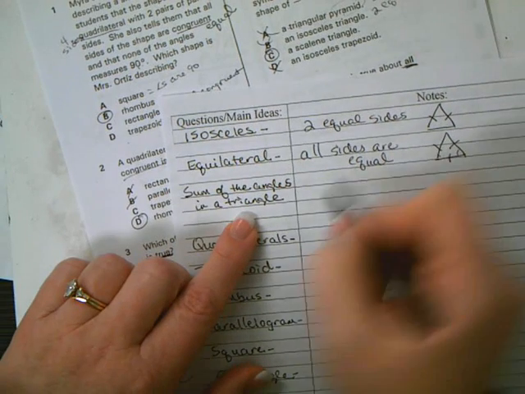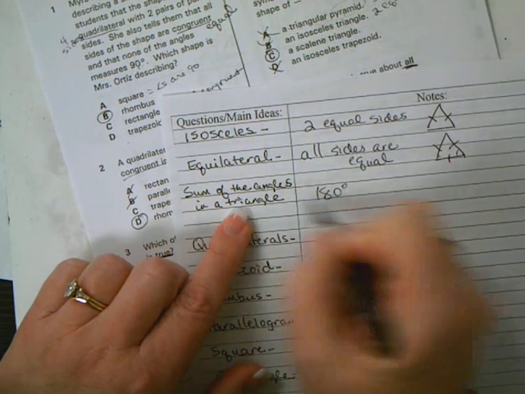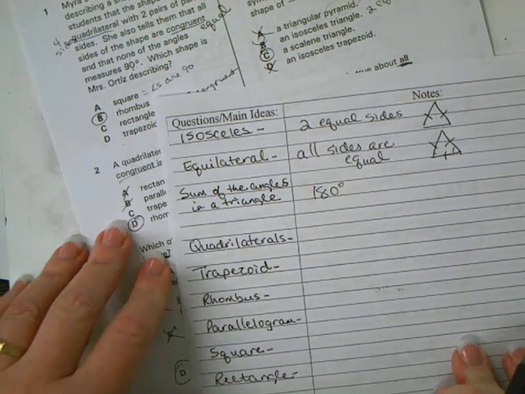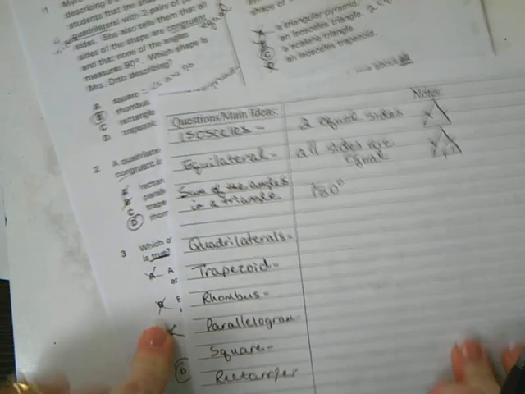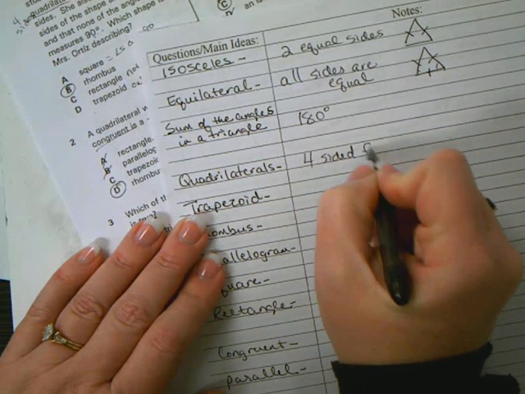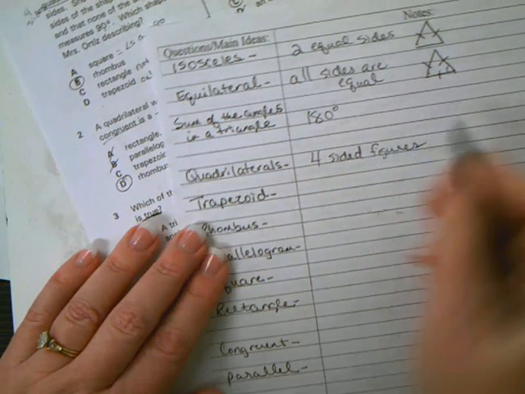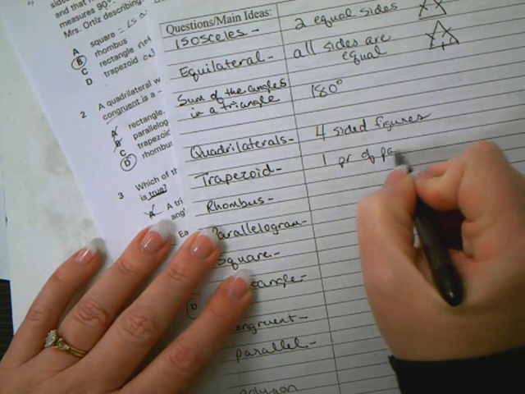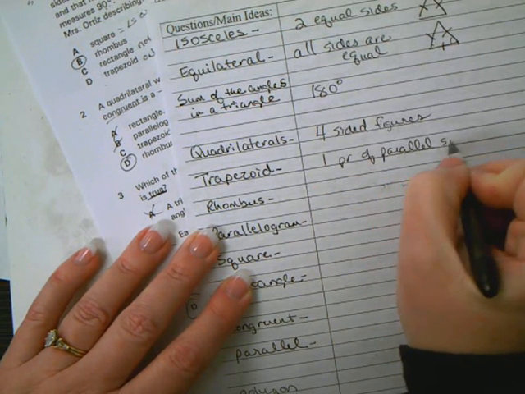Equilateral, all sides are equal. And remember that all the angles are going to be 60 degrees because they're all equal, and it has to total 180. So 180 degrees is the sum of the angles in a triangle. No matter what that triangle looks like, it's always going to total 180.